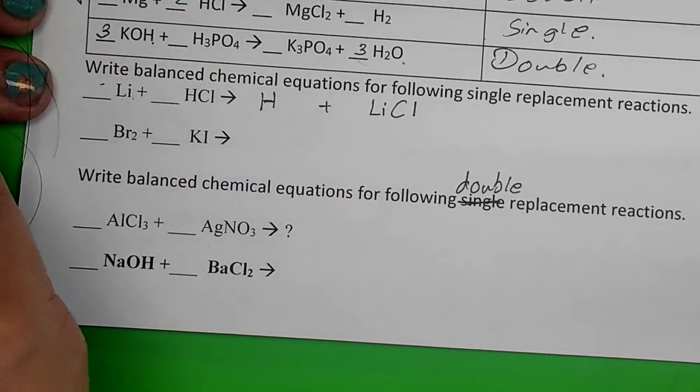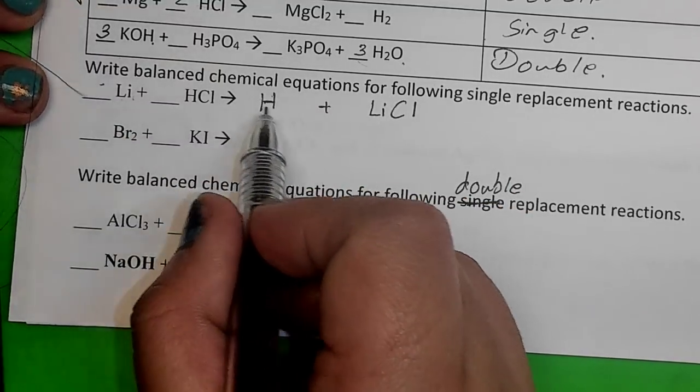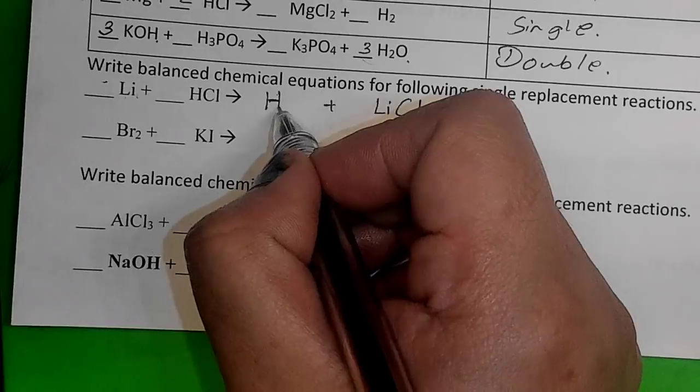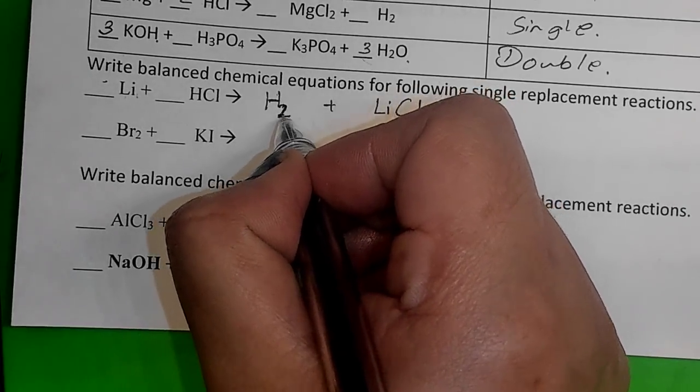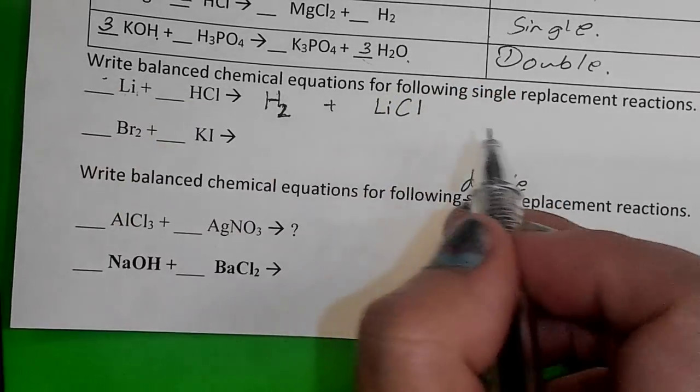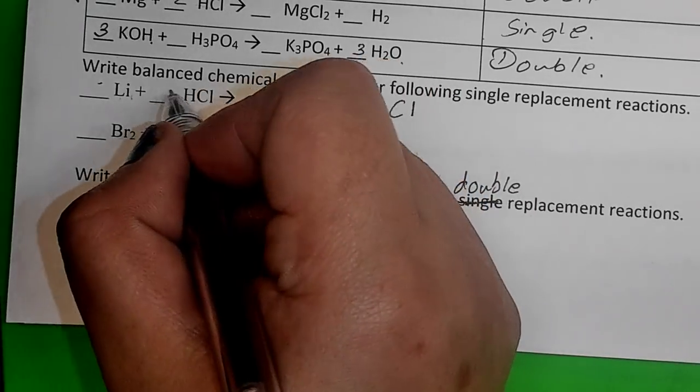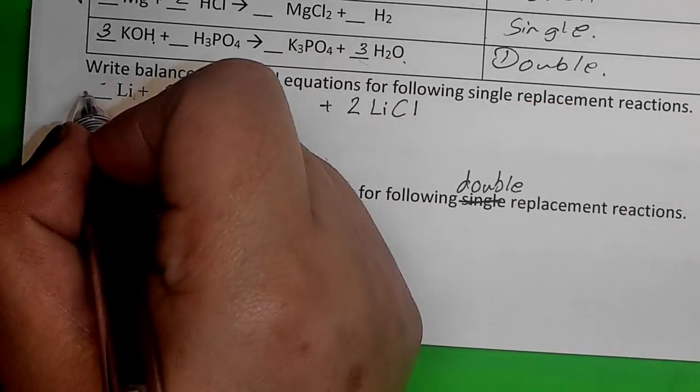After they're good, you have to check this guy, alone guy, to see if it's diatomic. If it's diatomic, which is this, now put 2 there. Once that is done, you're gonna balance left and right. So now we're balancing. 2 there, 2 there, 2 there.